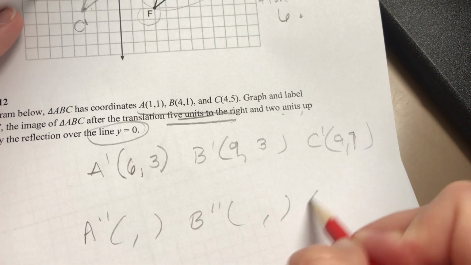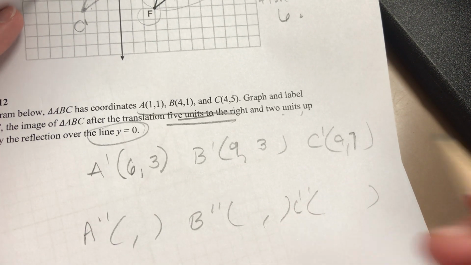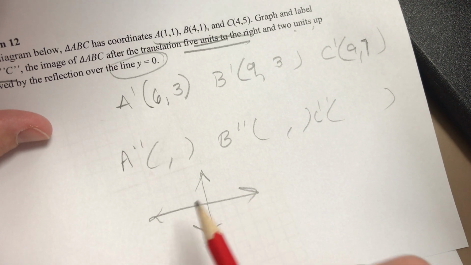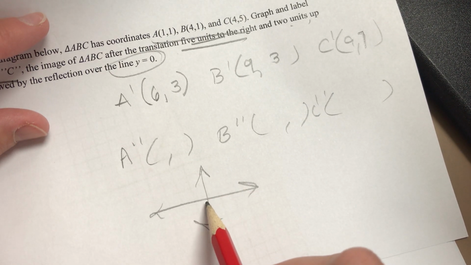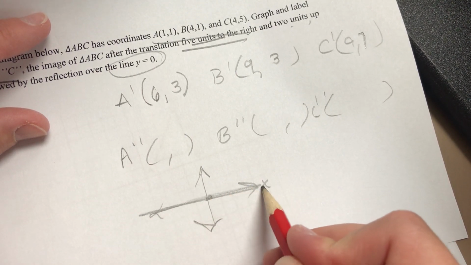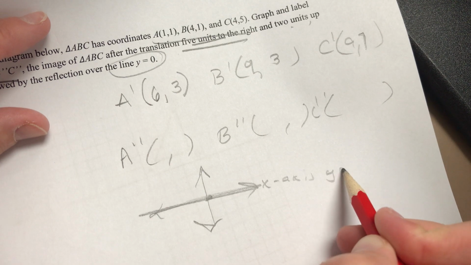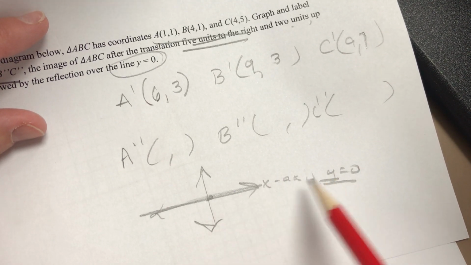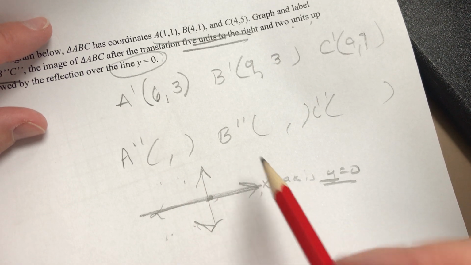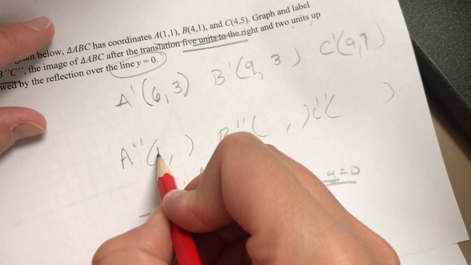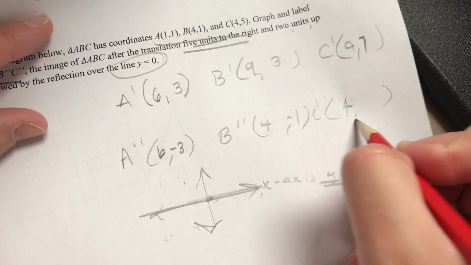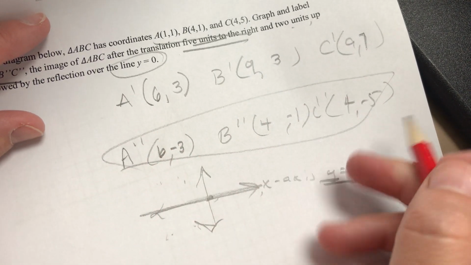Now the line y equals 0, we have to figure out which axis that is to be able to do this, okay? But basically it means you're just reflecting over y being 0. So here's your y-axis. Here is 0. It's actually the x-axis. That is the line y equals 0 for the record. So when you reflect over the x-axis, everything moves up and down. So it's actually the y value that becomes negative. So this would be 6, negative 3, 4, negative 1, and 4, negative 5. Then you could graph those 3 points.